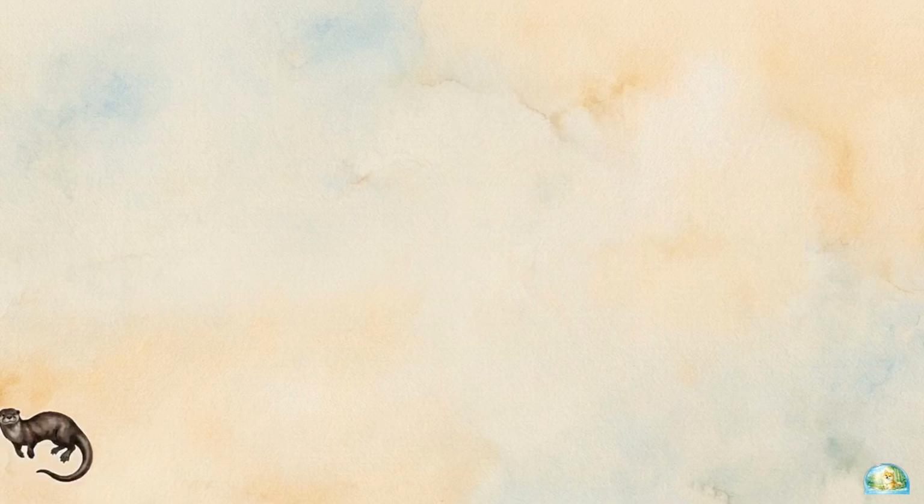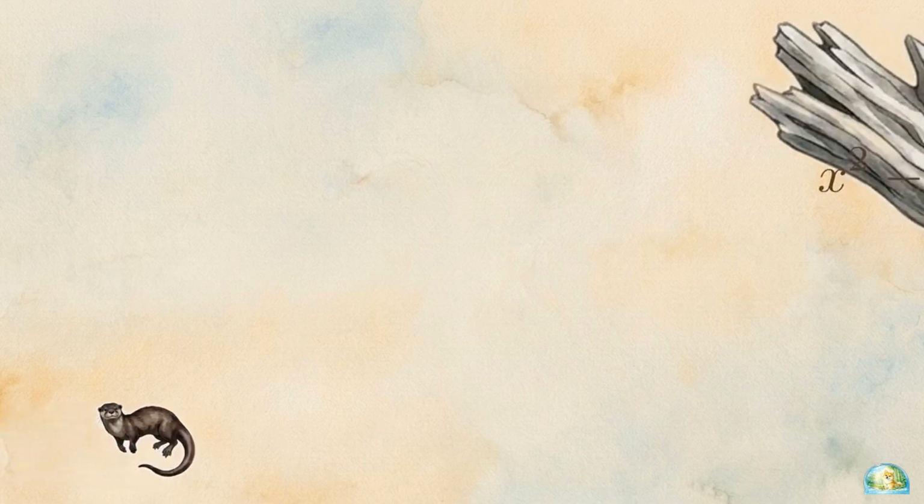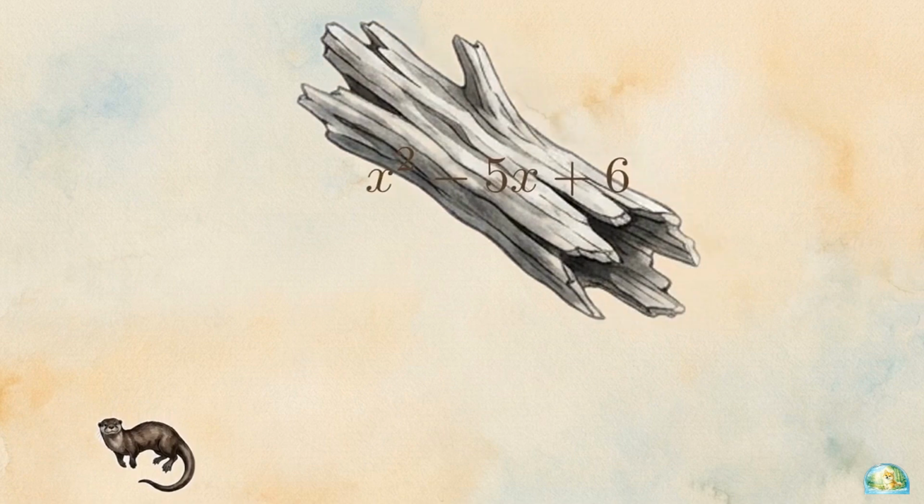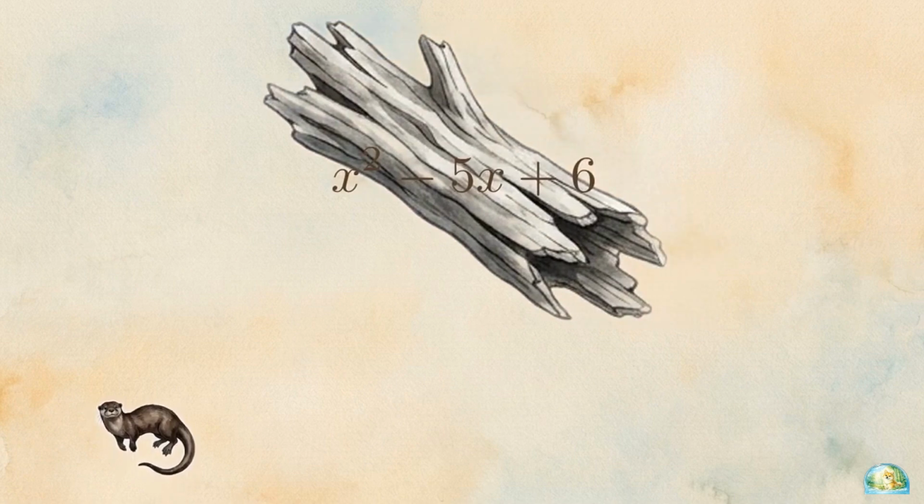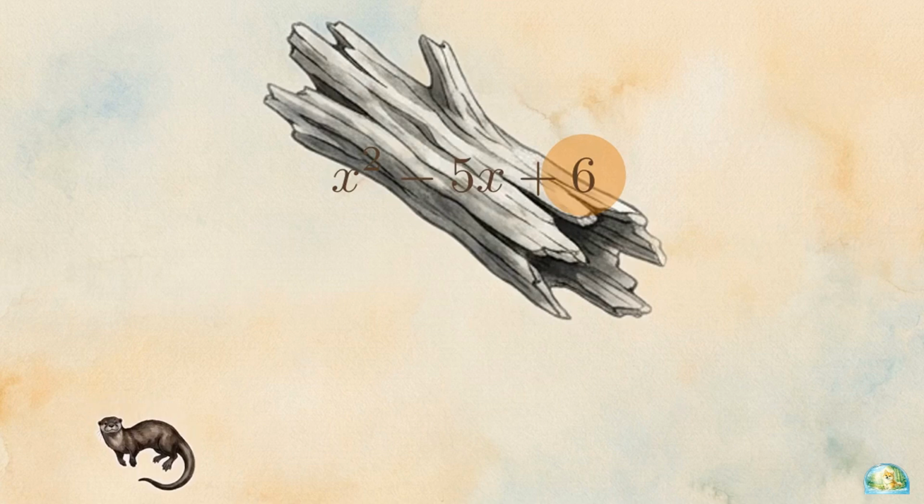Here in the expanded current, an expression is carved into the driftwood. Let's factor x squared minus 5x plus 6 to reveal the zeros. To find the factors, we look for two numbers that multiply to the constant 6 and add up to the middle coefficient, -5. The numbers -2 and -3 meet both conditions.